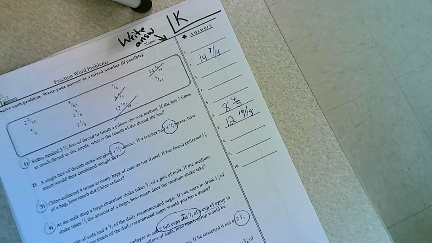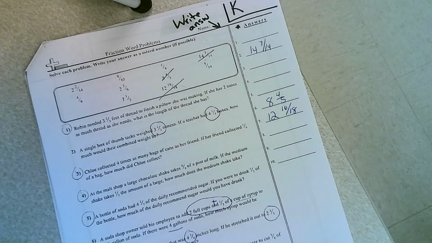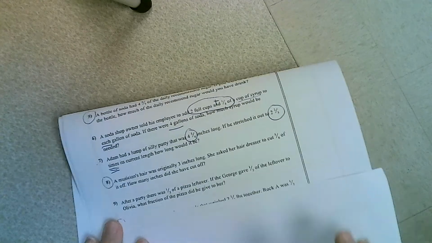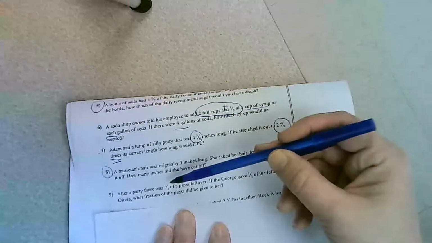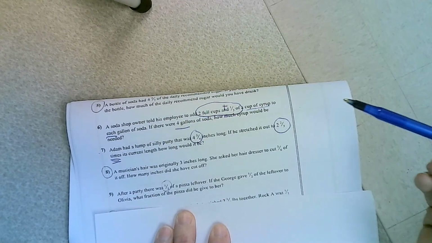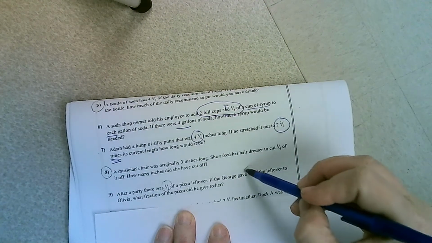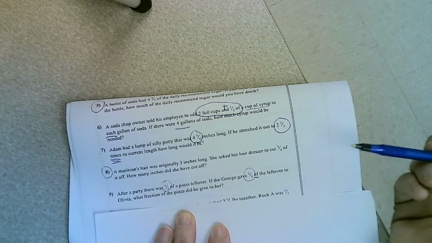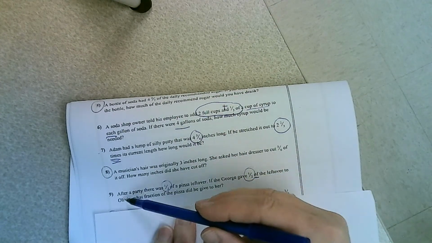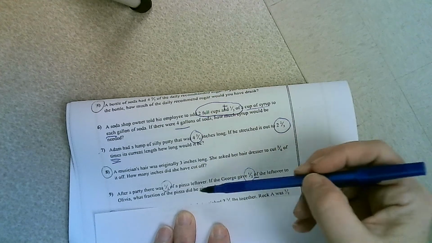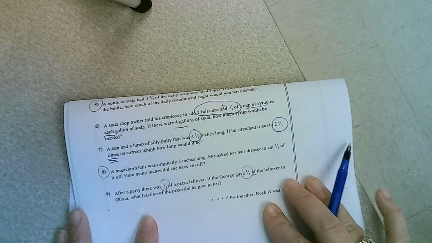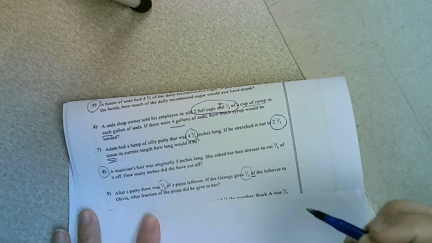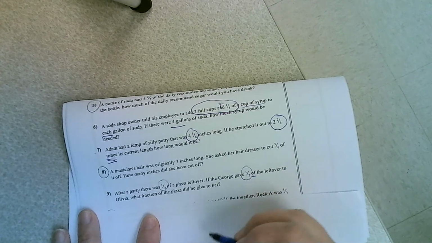Okay. So I've got one more I'm going to do with you, and then I'm going to turn you loose. The last problem we're doing together is, after a party, there was half of a pizza left over. If George gave half of the leftovers to Olivia, what fraction of pizza did he give to her? All right. Half of half. Okay. Right there. Half of, that means we're multiplying.